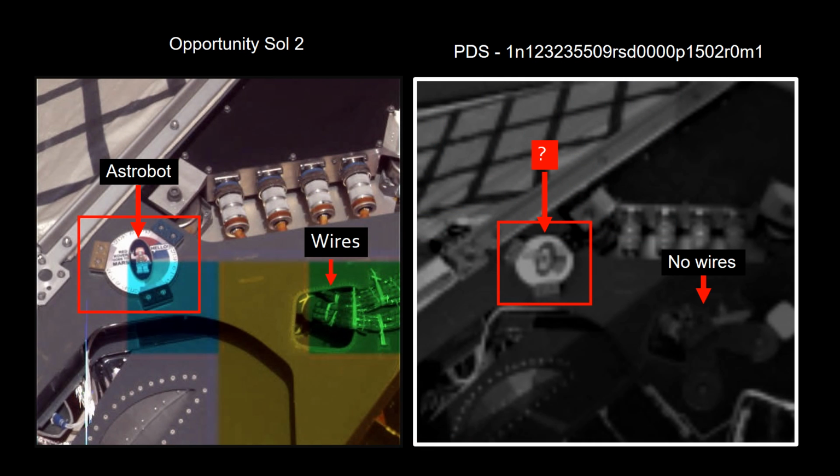The image on the left is from Opportunity's Sol 2. The object in the red box on the left was part of a rover naming contest sponsored by LEGO. The object on top was called the Astrobot. The image on the left of the Astrobot is quite clear. The image on the right from NASA's PDS has been altered in two places. The image of the Astrobot is different, and the series of wires has now been replaced with other equipment.